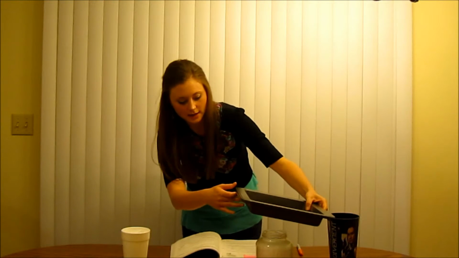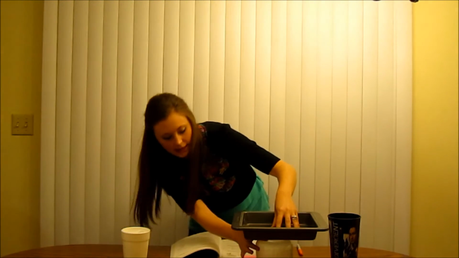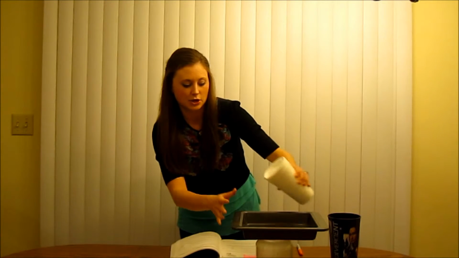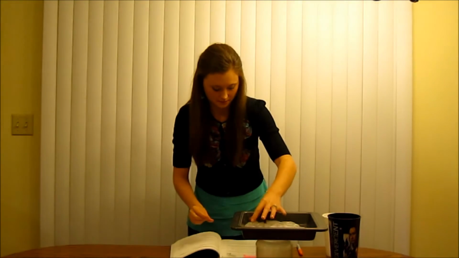Next, you will take the pan and set it on top, and make sure that it's level, and you will add the ice cubes on top. After a little bit of time, you should be able to see a cloud forming in the top of the jar.